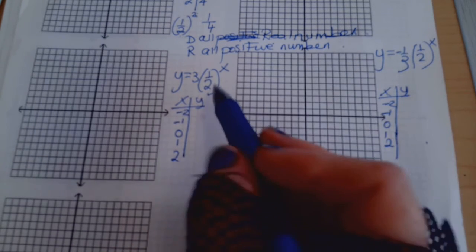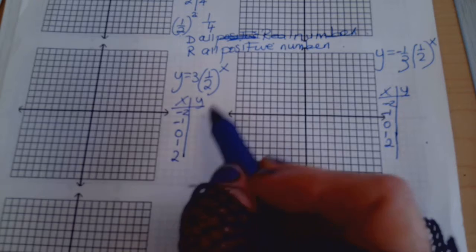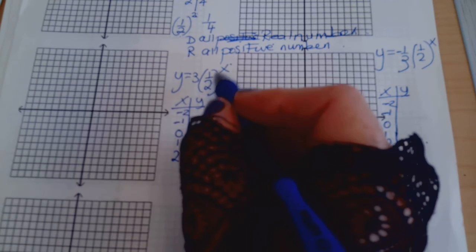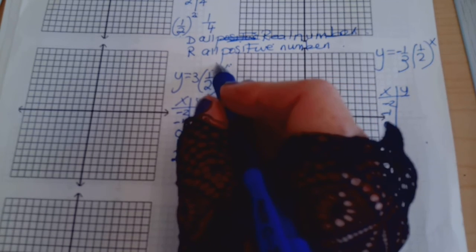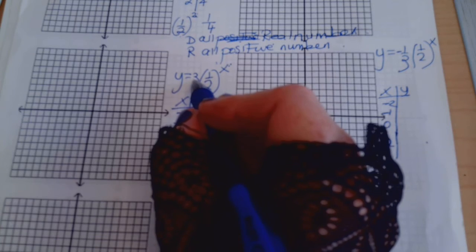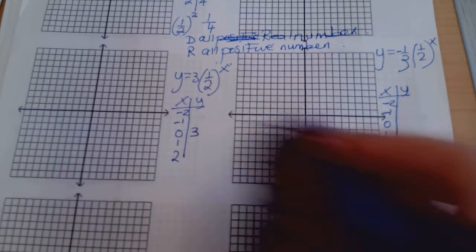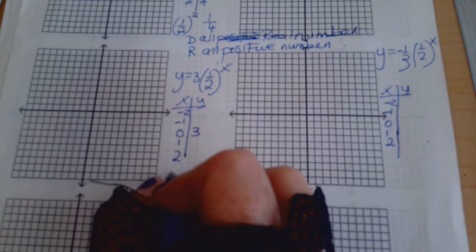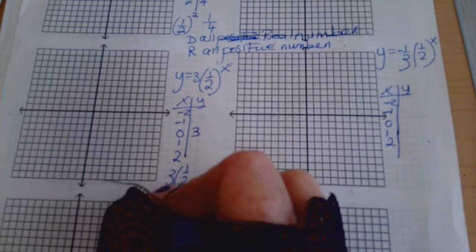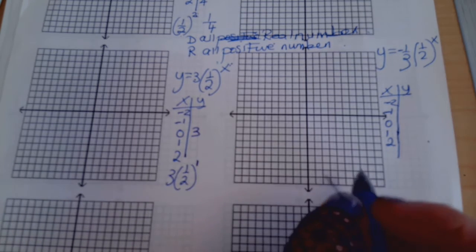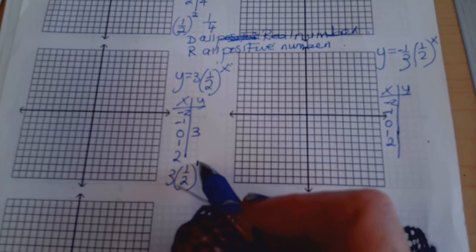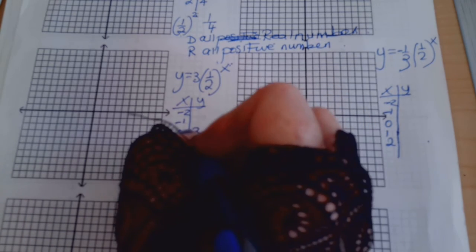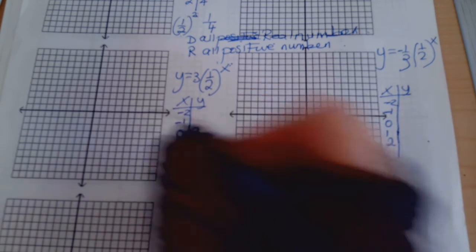All right, so let's start with this one. Anything to the 0 power is 1. So 1/2 to the 0 power is 1, but then I have to multiply it by 3. So 1 times 3 is 3. So be careful that you're doing that. Then 3 times 1/2 raised to the first power. 1/2 raised to the first power is 1/2. 1/2 times 3 is just going to be 3/2.